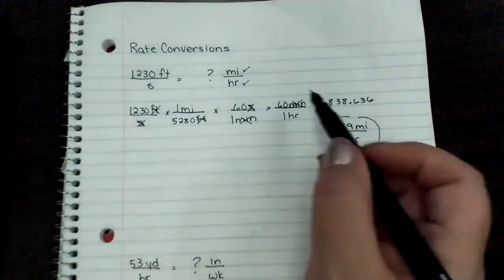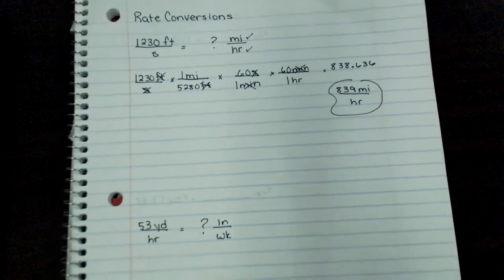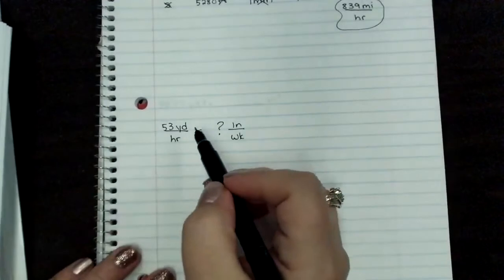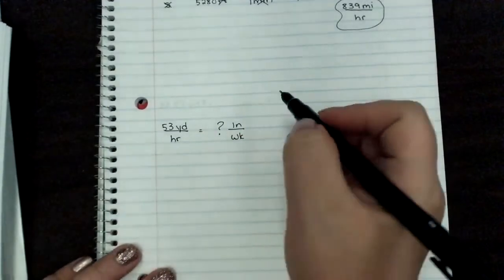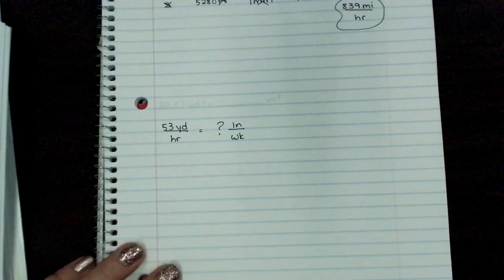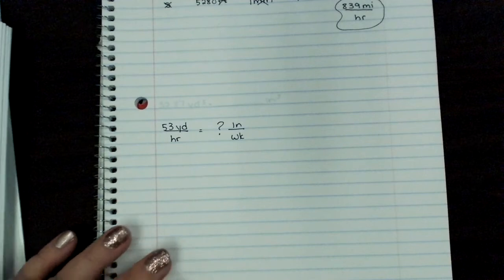Okay, so I convert both factors in order to do a rate conversion. So I've got another practice problem down here, and it is 53 yards per hour, and I want to know how many inches per week that would be. So if you want to try it on your own, you can pause the video now. For those of you who want to follow along, you can do that.